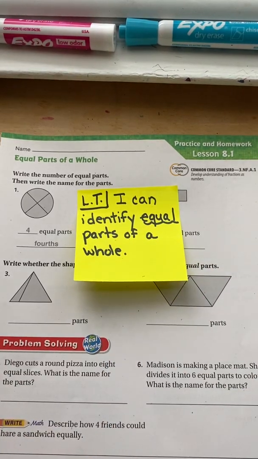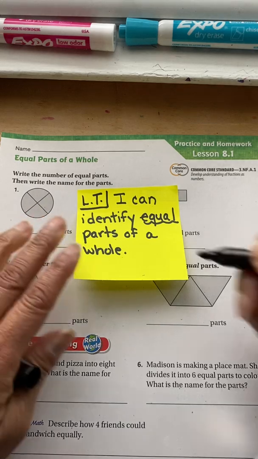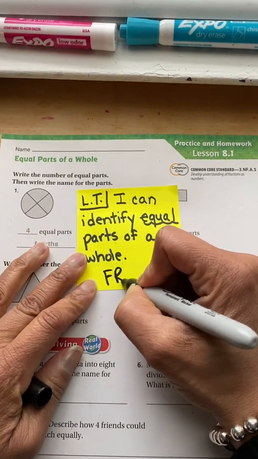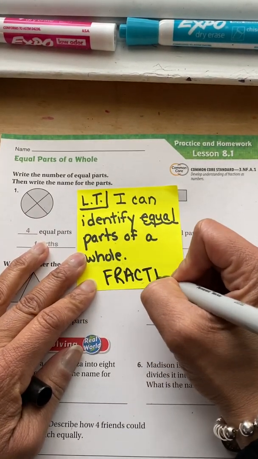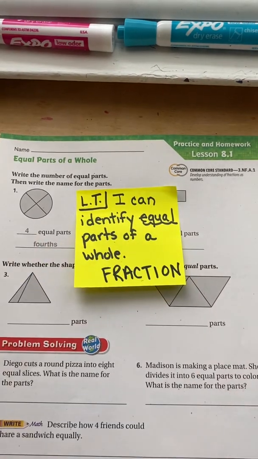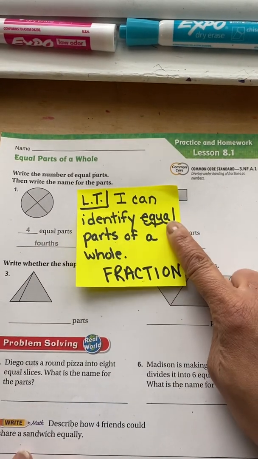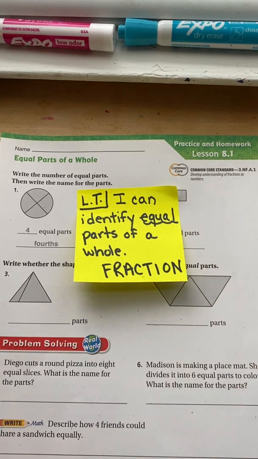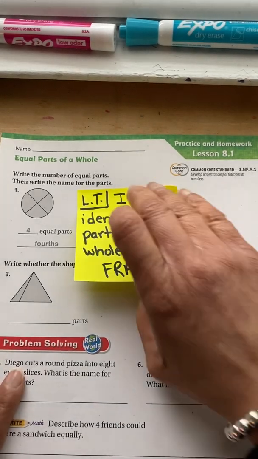Boys and girls, that's what makes a fraction. You must have equal parts of a whole in order for it to be a fraction. If the parts are not equal, then it is not considered a fraction.